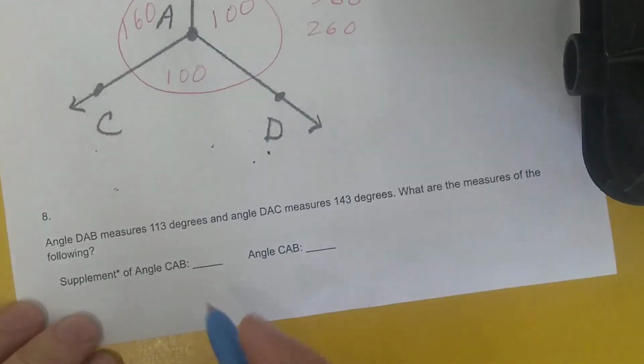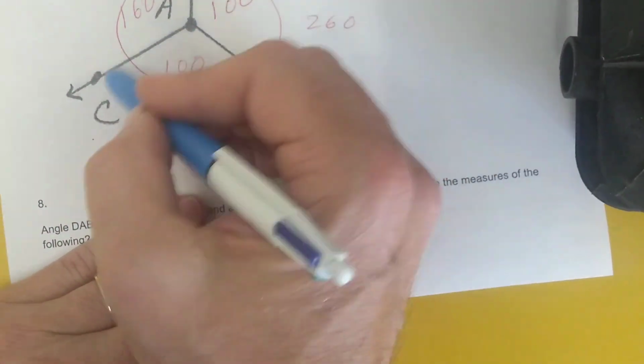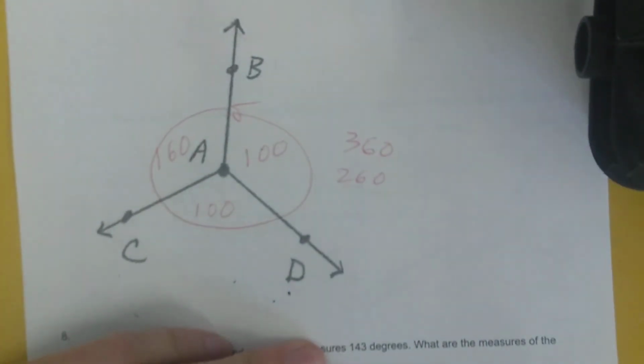And then the only other hard part about the question is I'm going to give you a 3-letter angle, and you have to know how to use 3-letter angles.